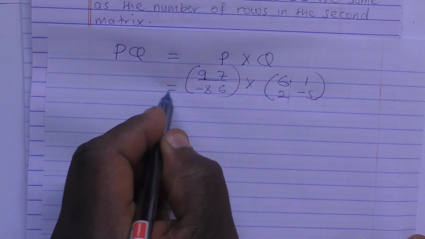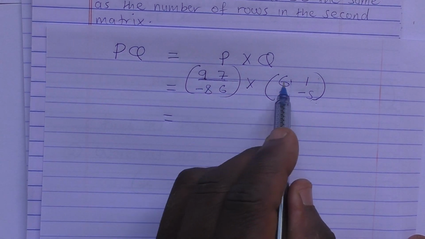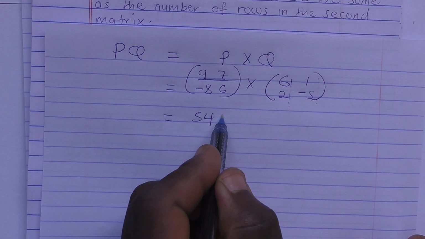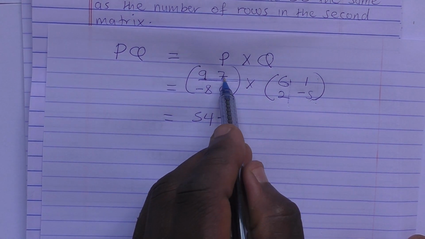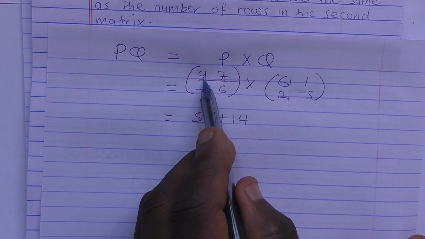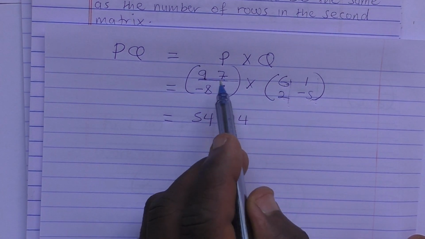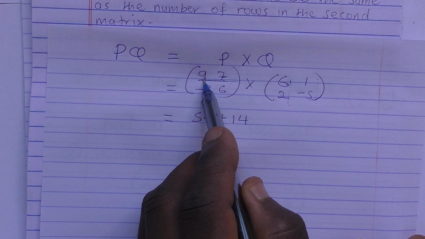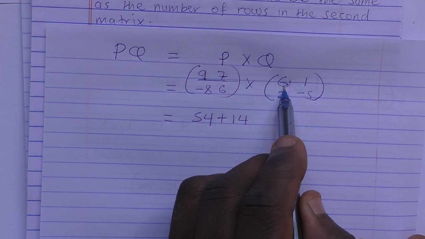So that gets us 9 times 6 is 54 plus 7 times 2, which is 14. So the first number multiplies the first number here, the second multiplies the second. But this is the first of the first row multiplying the first number of the first column.